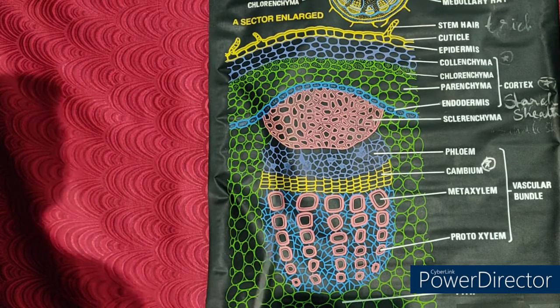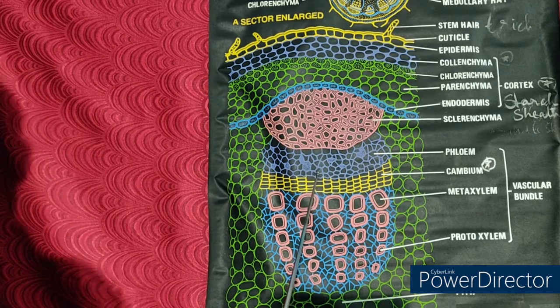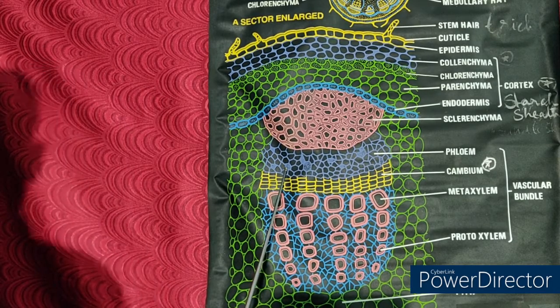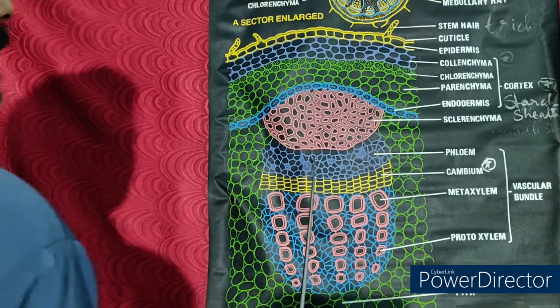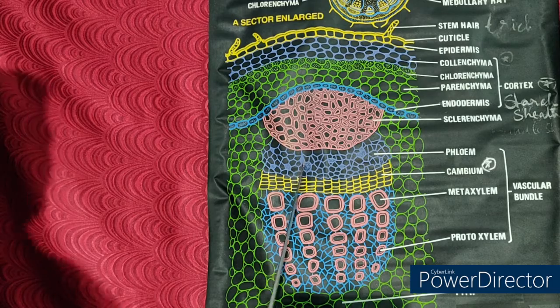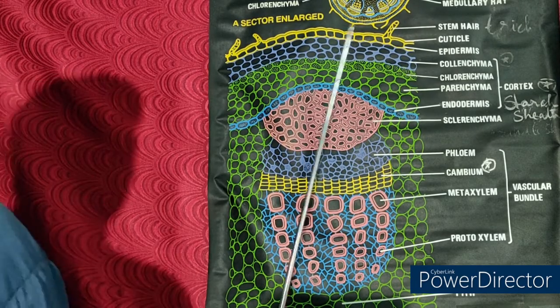So what is present is that phloem comprises only 2 types of phloem tissues, that is, sieve elements or sieve tubes, and second, companion cells. Absence, again I repeat, absence of phloem fiber and phloem parenchyma. This is another importance of dicot stem.